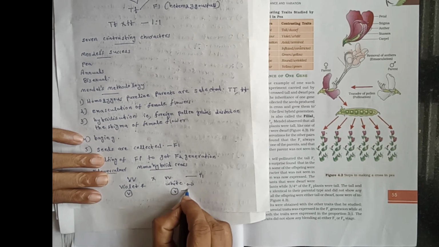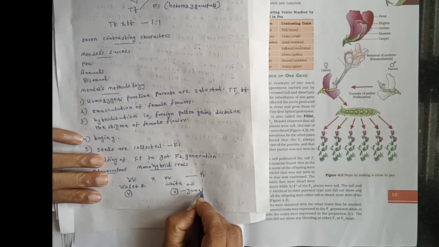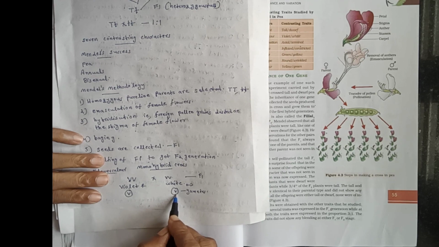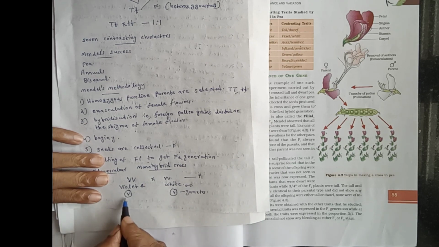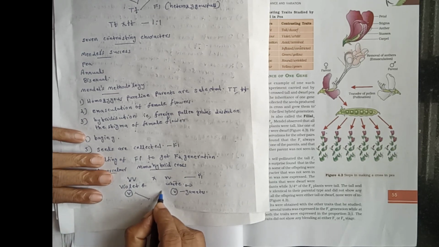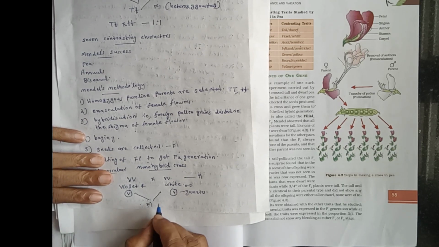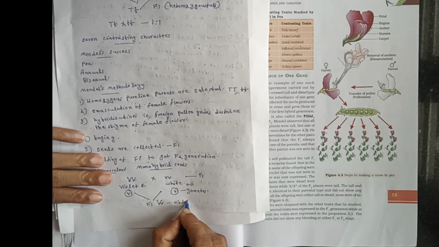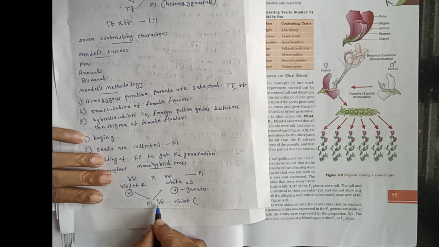These are gametes. In case of male, the pollen grain is a haploid gamete. Here the egg cell is the haploid gamete. Then we get F1 generation, that is usually violet. This is heterozygous condition.